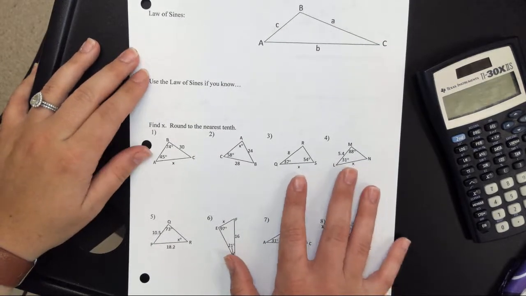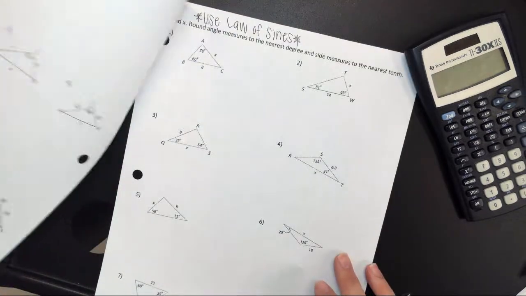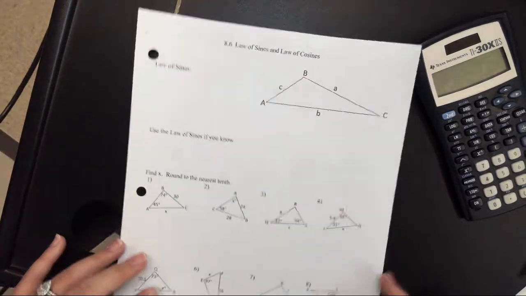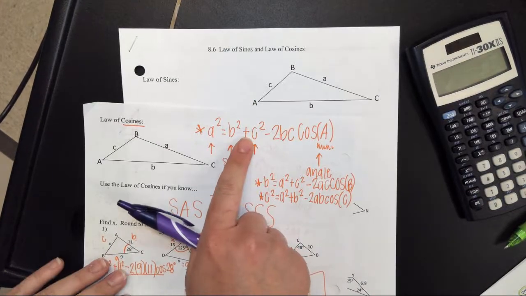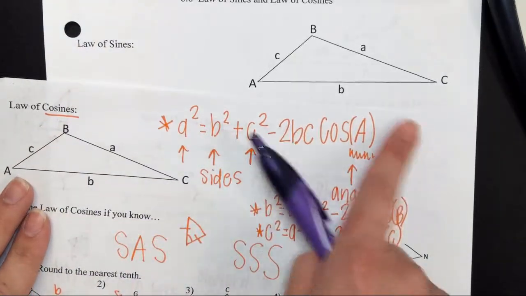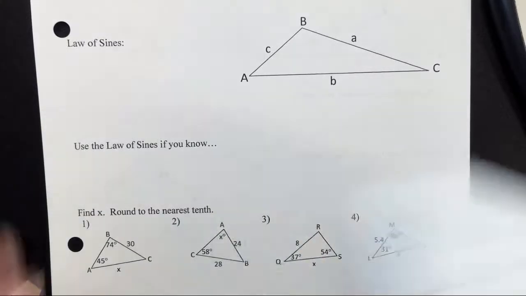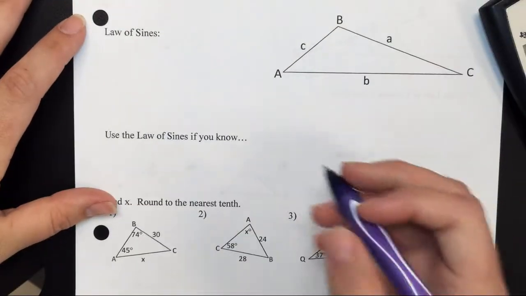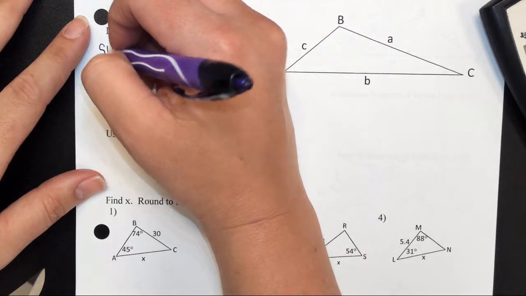You are going to have to memorize this formula only. I will give you the formula for law of cosines because it's a little more difficult. This is the formula for law of cosines. Okay? So I'm giving you this one. The law of sines is not that hard, so you don't have to write this down. We'll get to this tomorrow. But law of sines, this is what it looks like. Okay? So write this down with me.